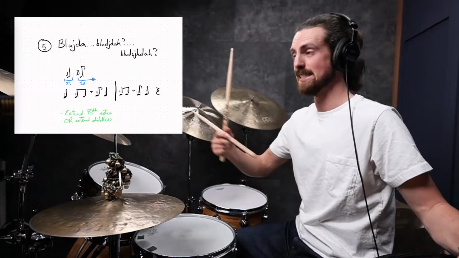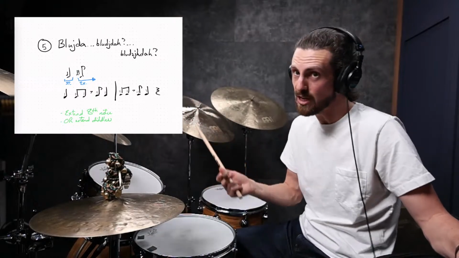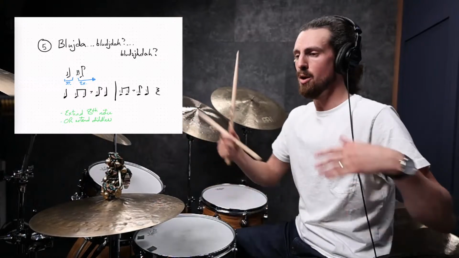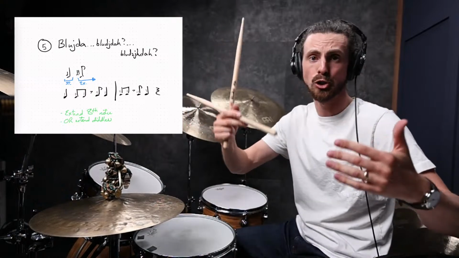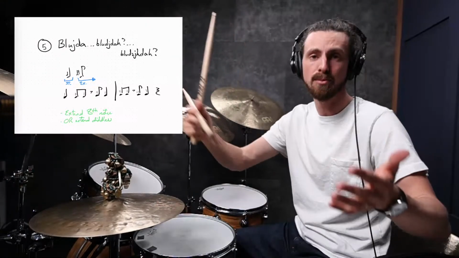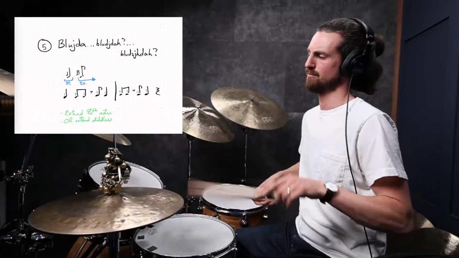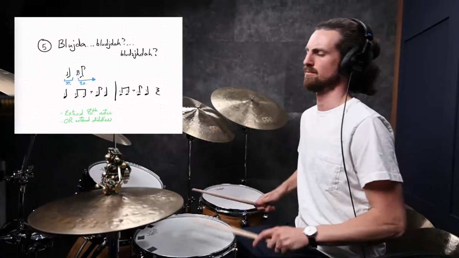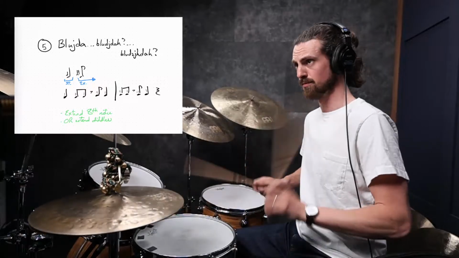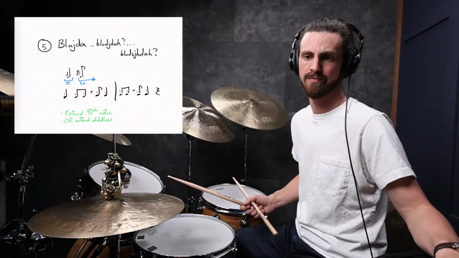Or you can extend by looking at the drag. Now, there's two ways we can think about this. We could play a bunch of eighth notes, extending the eighth note. Or we could extend the diddles, that drag.